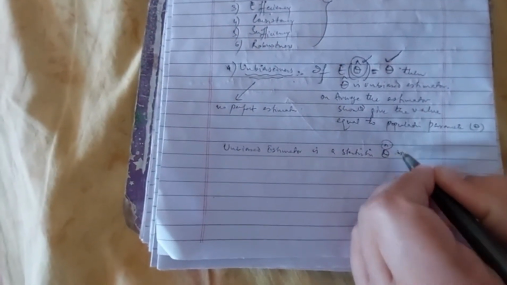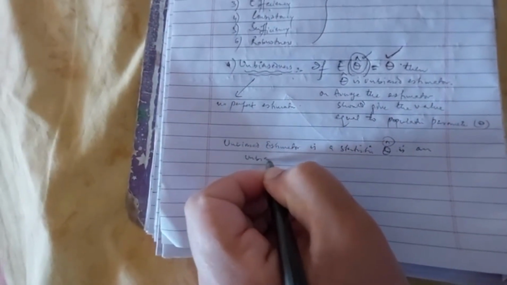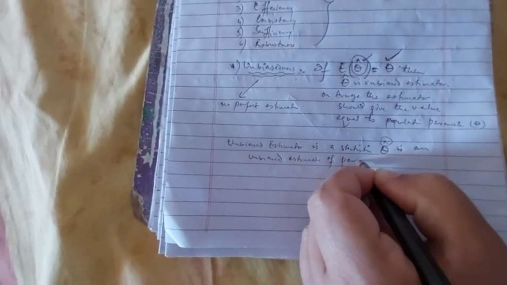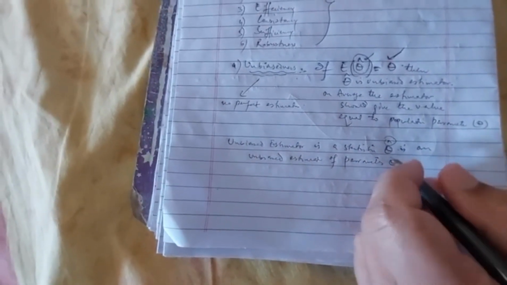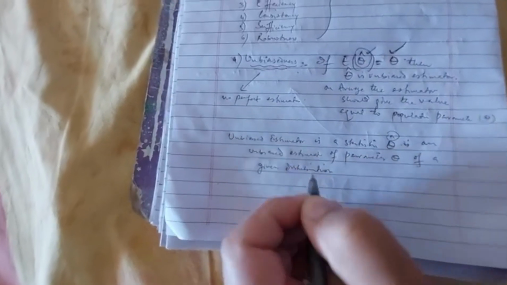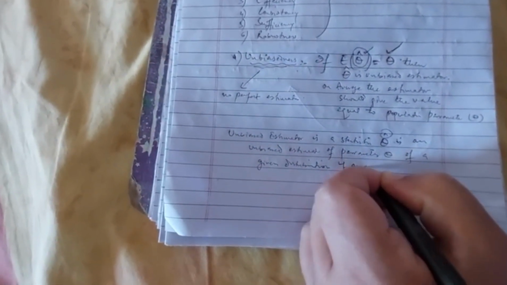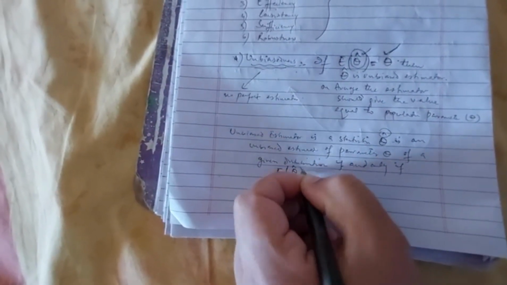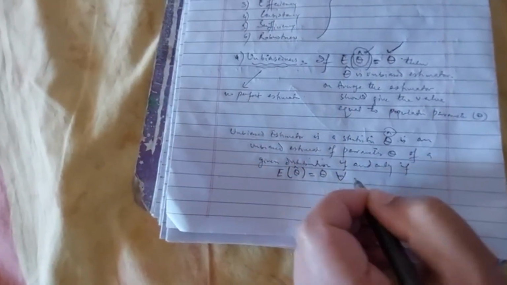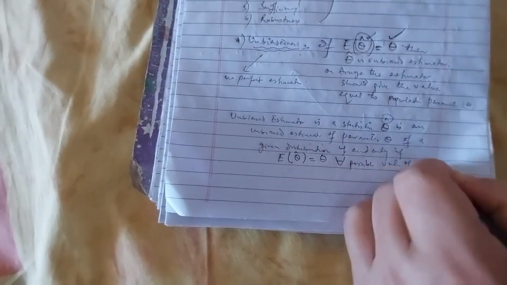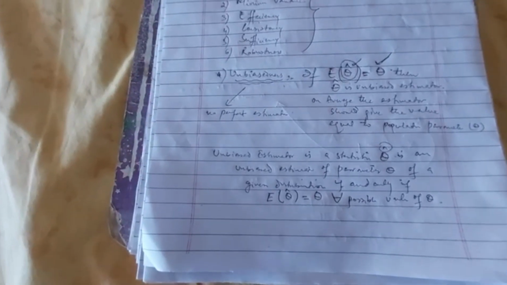Theta bar is an unbiased estimator of parameter theta of a given distribution if and only if the expected value of theta bar is equal to theta for all possible values of theta.